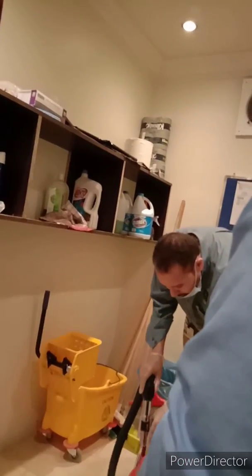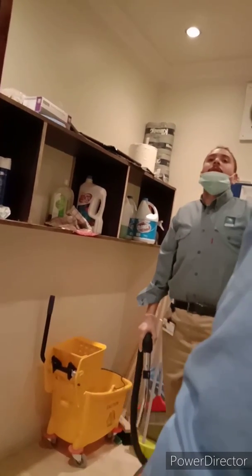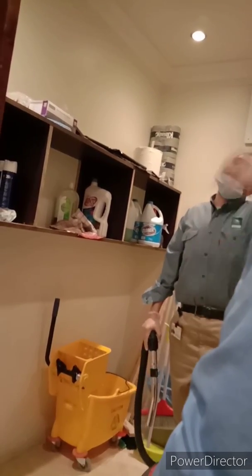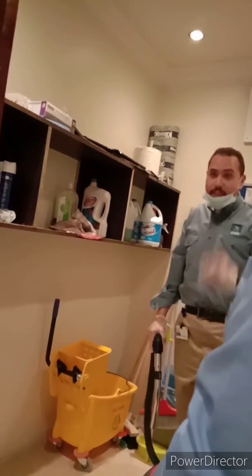You will put this in the correct place, and then you will clean the vacuum. Do not say, oh, the other janitor will come and clean it. No, this is your job to clean it. As a janitor, this is your job to clean it. Do not just leave it. The same thing with garbage.